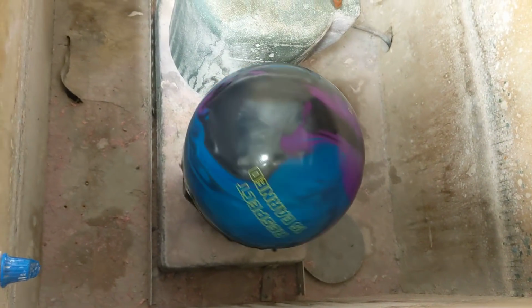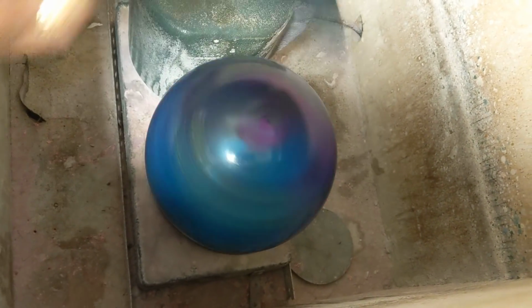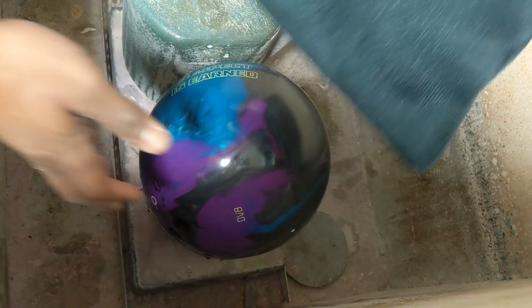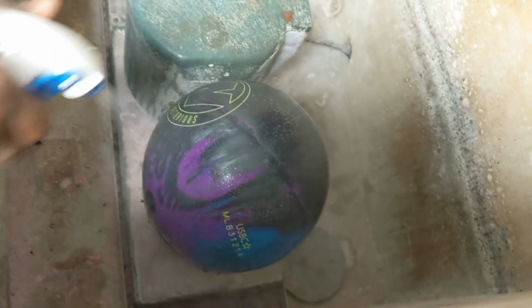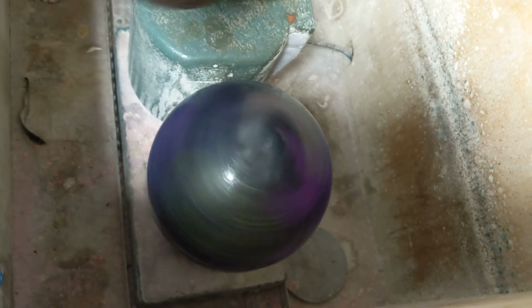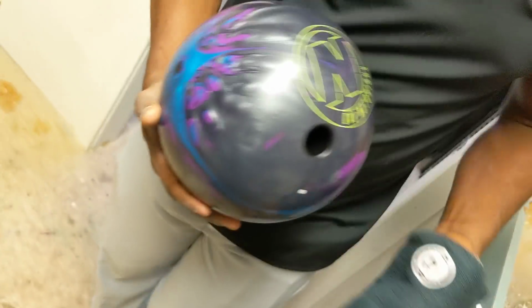Now, one of the cool parts, look at that, we got the big purple stuff here. A little bit of purple stuff. We actually flip the pad over to the other side too, so we'll do that side. A little bit of purple stuff on this side. All this is doing is just getting any excess off, getting it nice and clean. The ball now is ready to be used again.